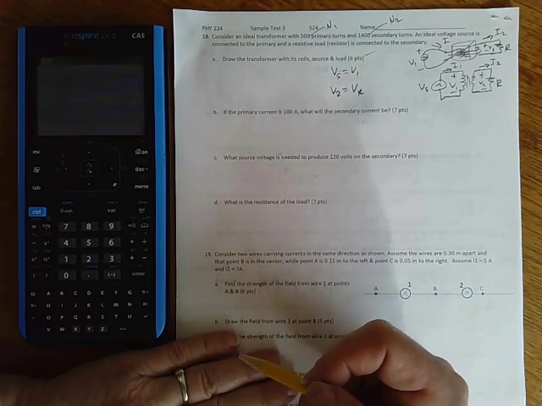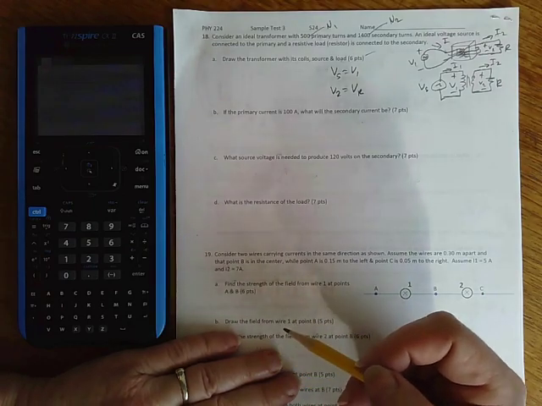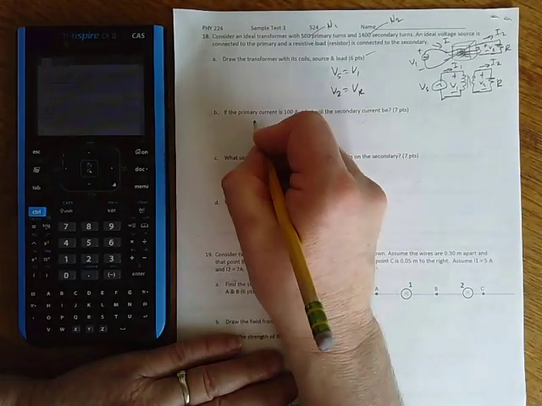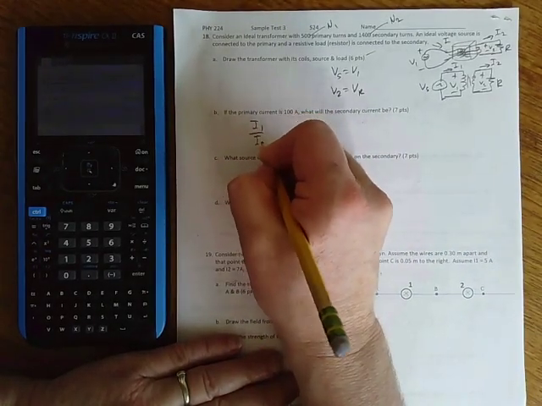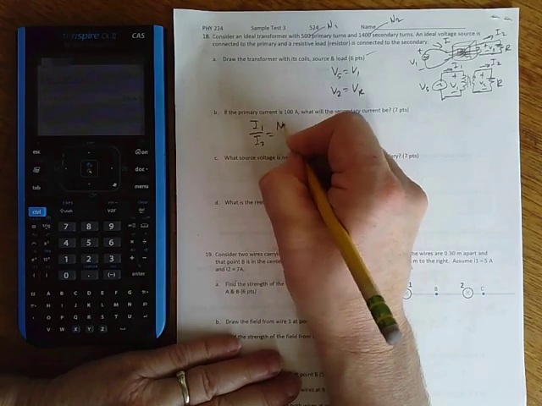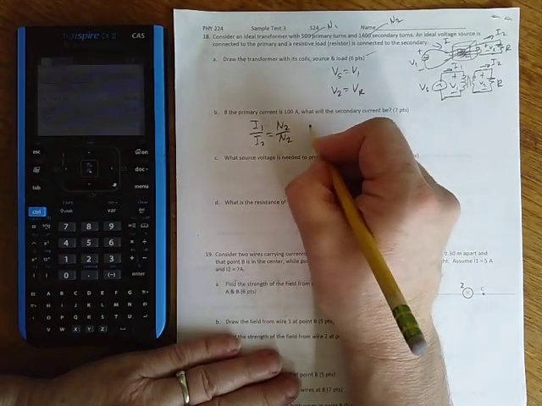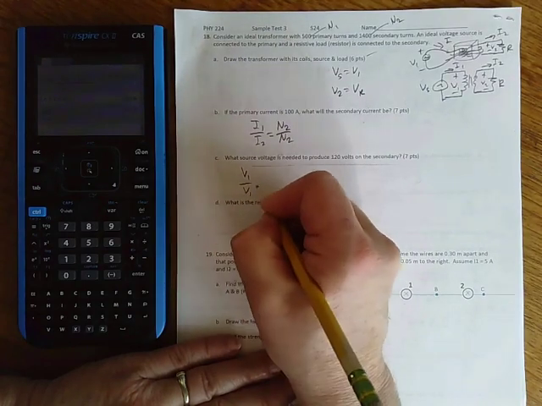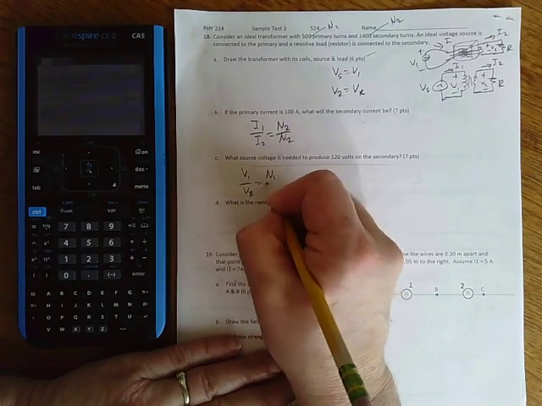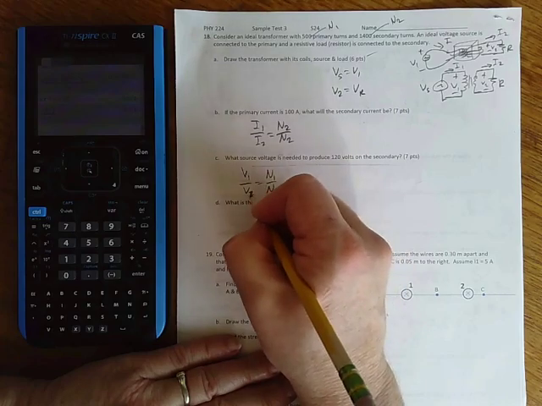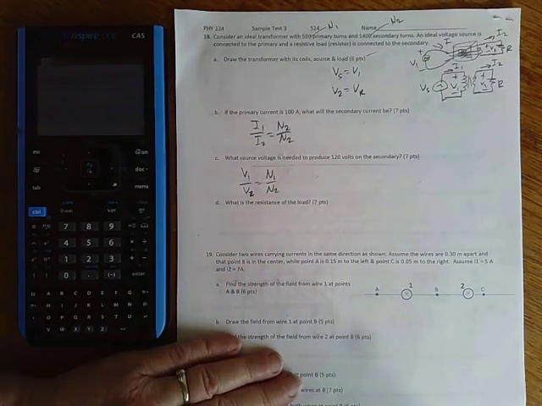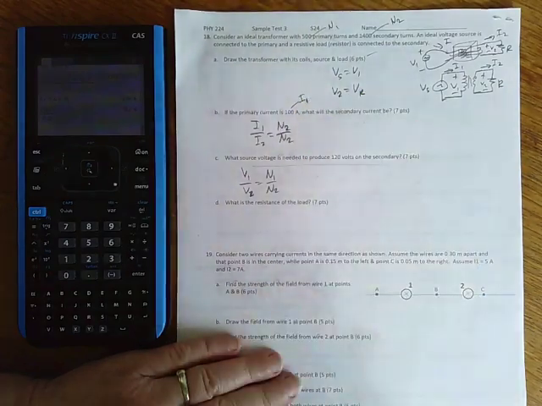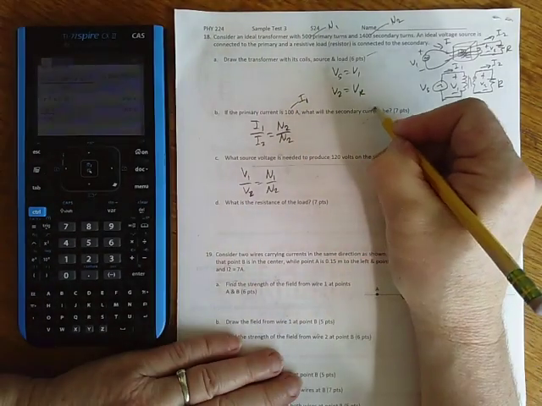If the primary current is 100 amps, whew, that's a big current, what will the secondary current be? Alright, so we've got 2 transformer equations. We've got I1 over I2, current goes opposite of the turns ratio, so that's N2 over N1, and we've got the voltage one, V1 over V2 goes with N1 over N2. So those are the 2 main transformer equations. The primary is the 1 stuff, and so it's asking what is I2.